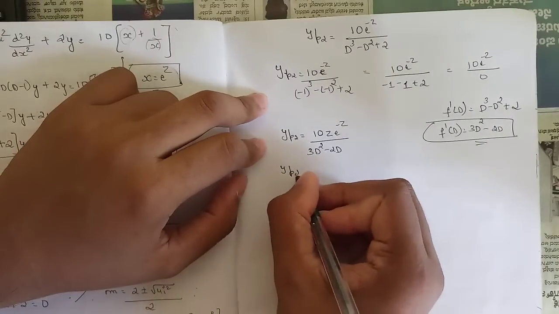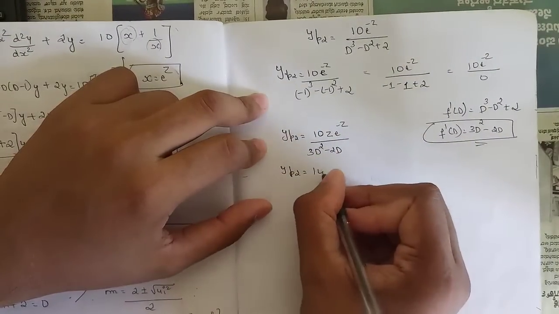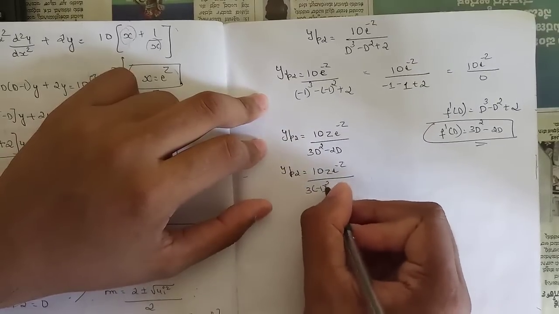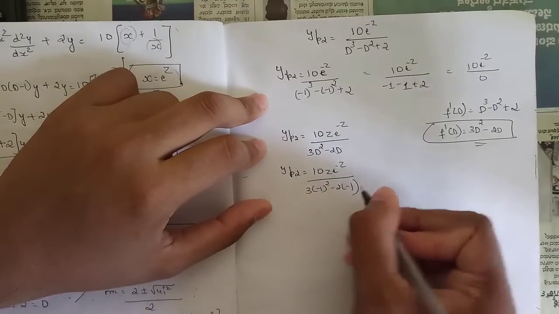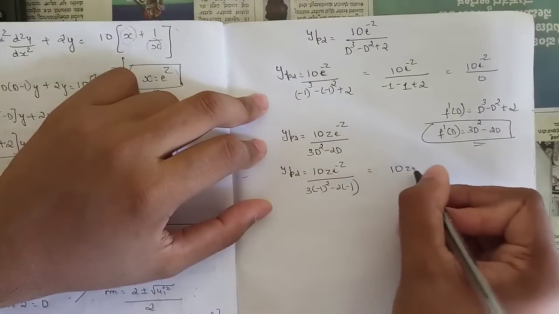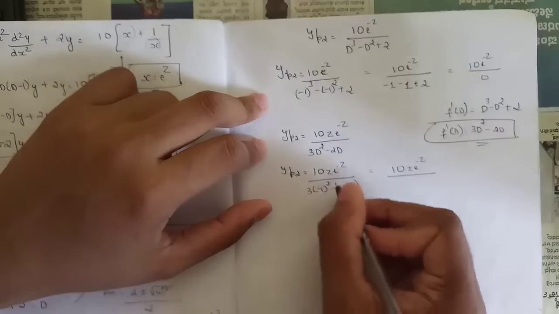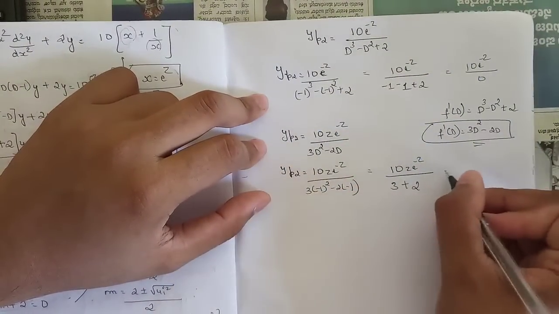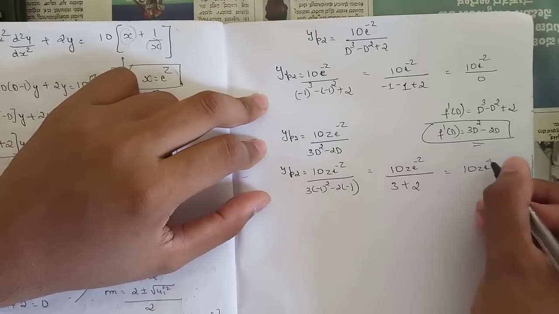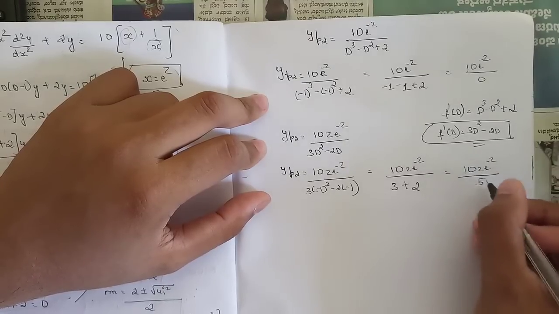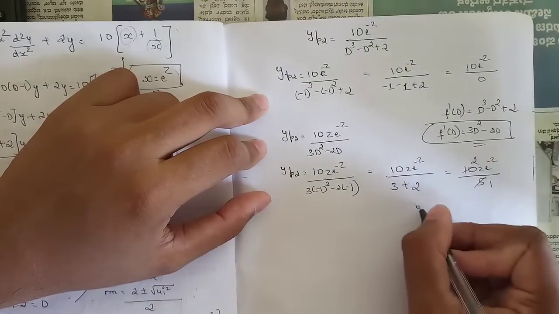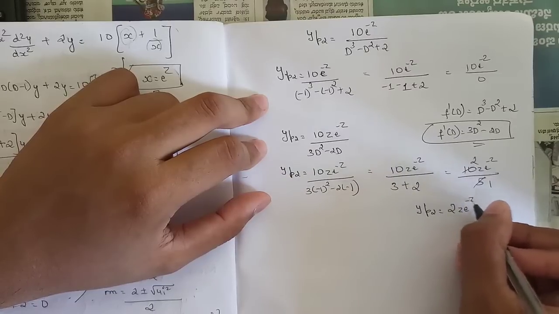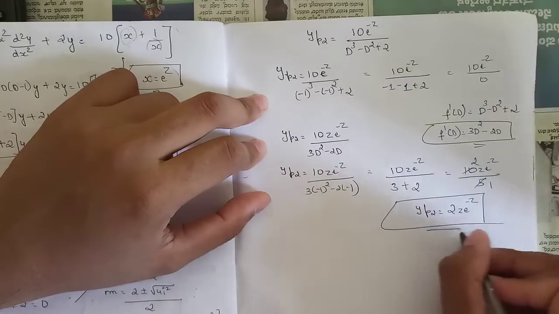Again the value of a here is minus 1, so 10z e power minus z divided by 3 into minus 1 square minus 2 into minus 1. Minus 1 square is plus 1, so 3 plus 2, we get 10z e power minus z divided by 5. 5 twos are 10, so our yp2 we get as 2z e power minus z.